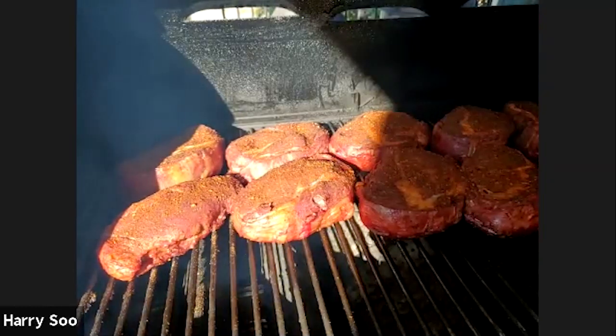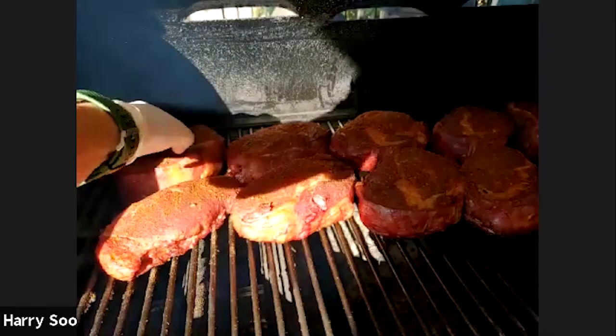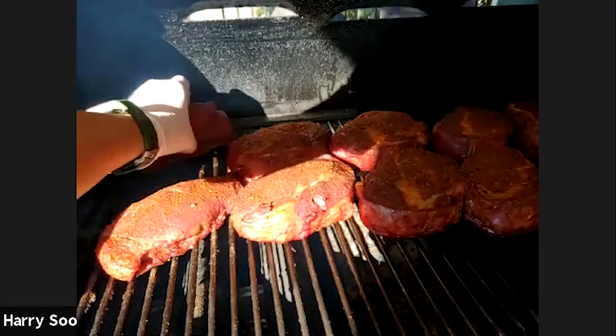123. So we get it down to about maybe 138 or so. Give it a flip and see.